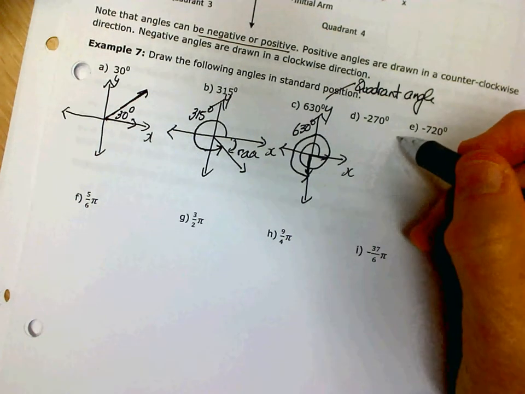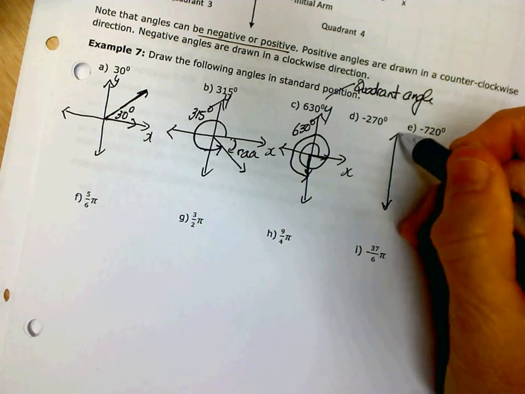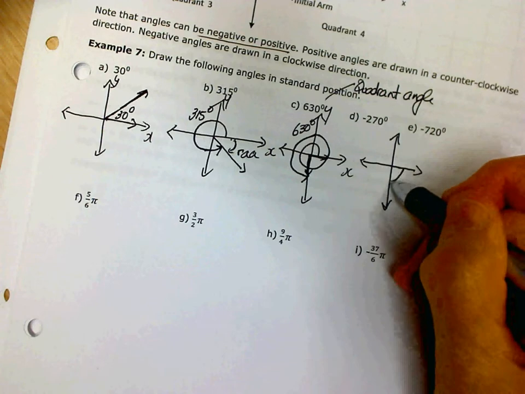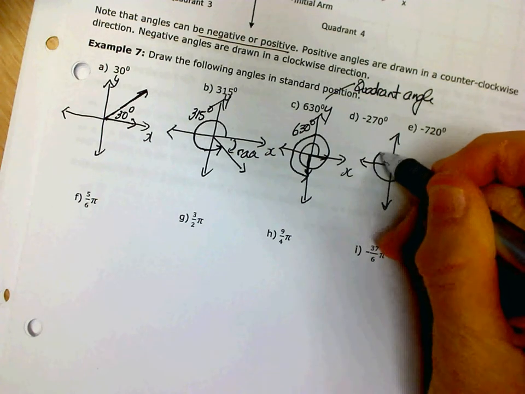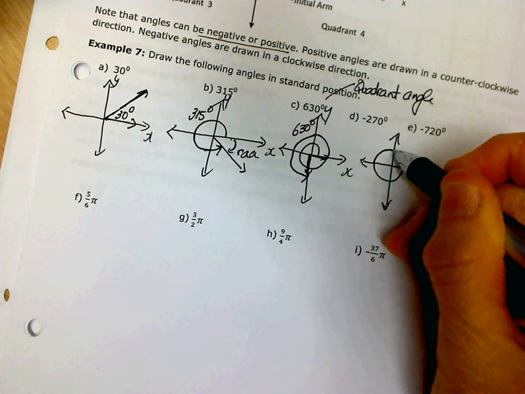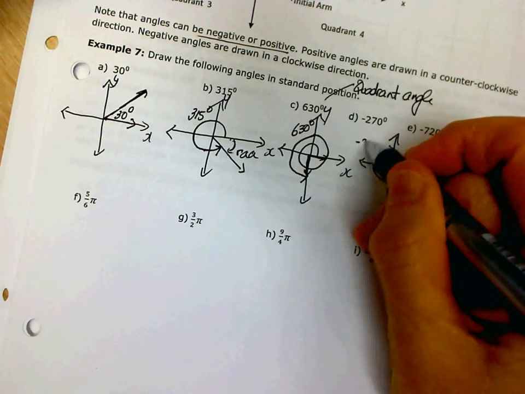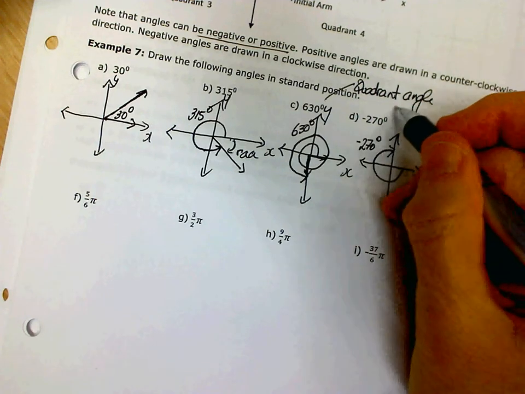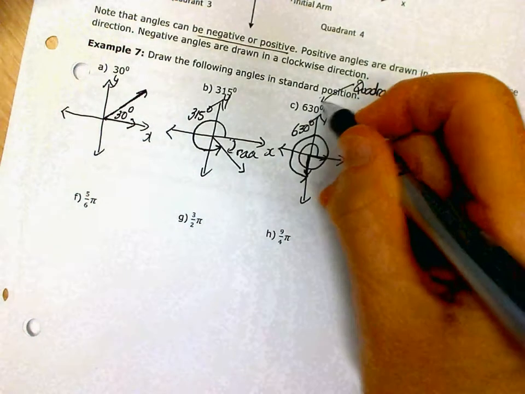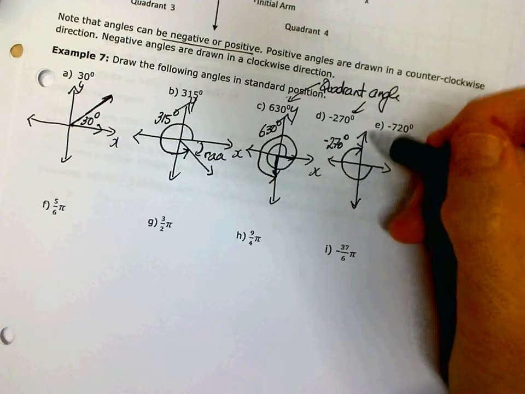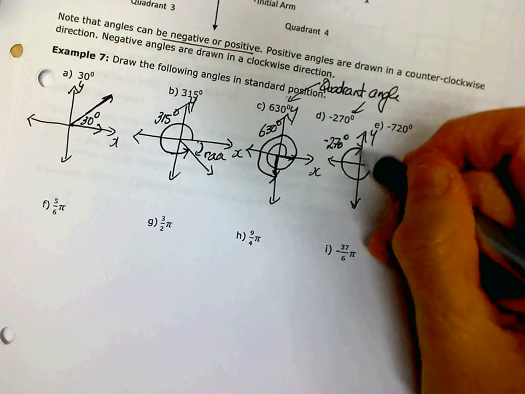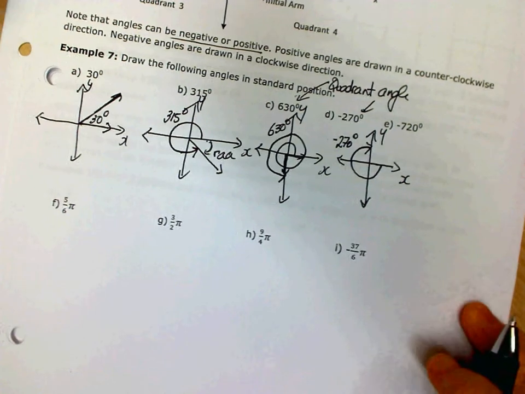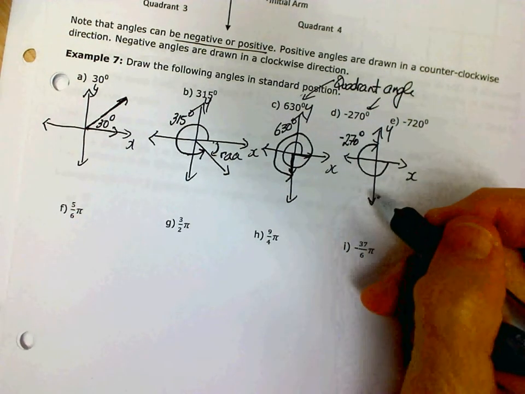Now minus 270, we're going in a clockwise direction. So we're going minus 180 plus minus 90 gets us to minus 270 degrees. This is another example of a quadrant angle because its terminal arm lies on one of the axes. So in this case it lies on the y-axis. Can I explain anything better here?